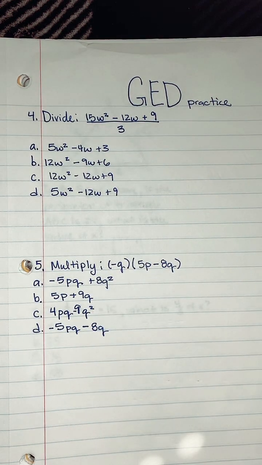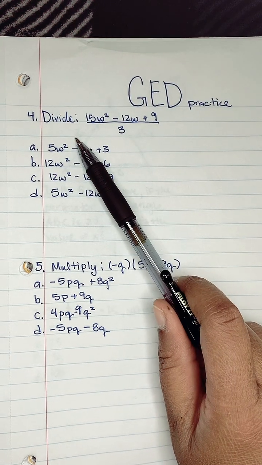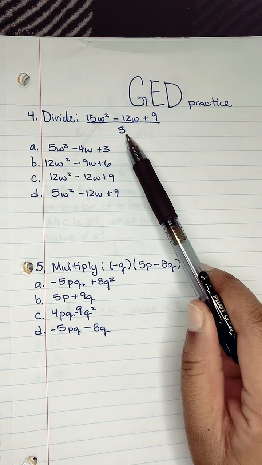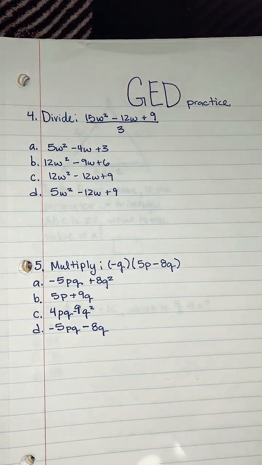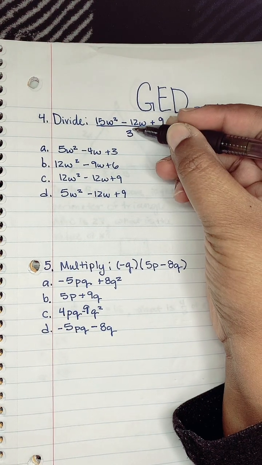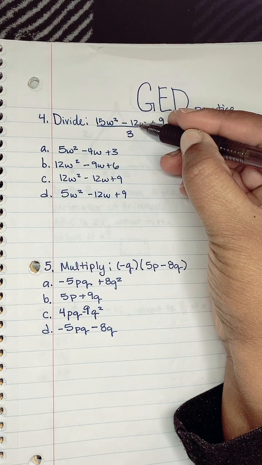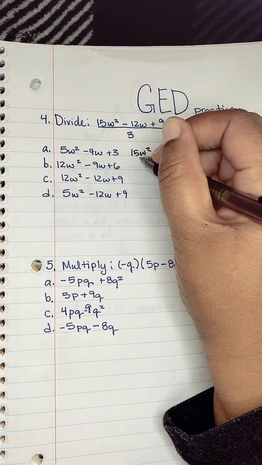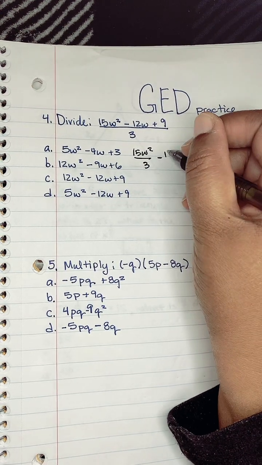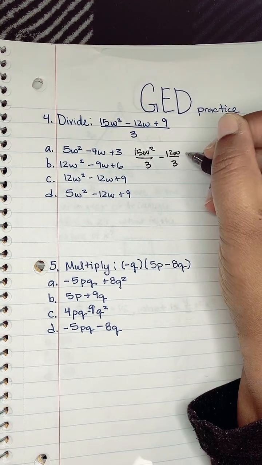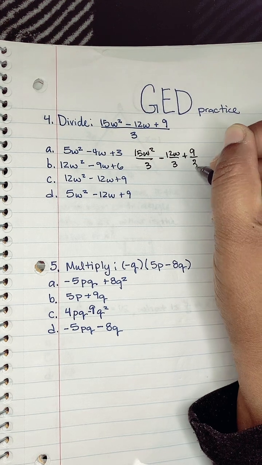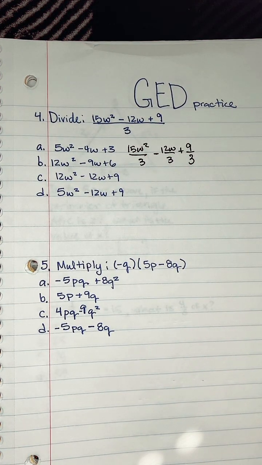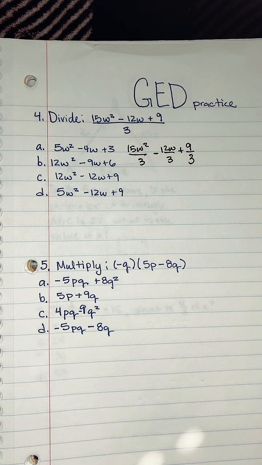Alrighty. Number 4, divide. This is what we started off with. Remember, this 3 has to go to every single one of these terms. So if we put 15w squared over 3 minus 12w over 3 plus 9 over 3, what are you guys coming up with? Miss said A.